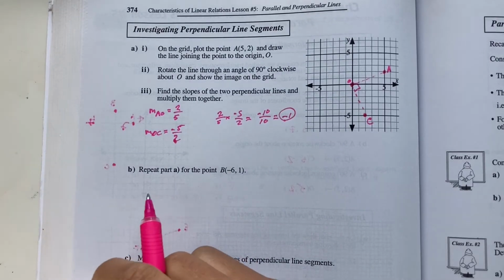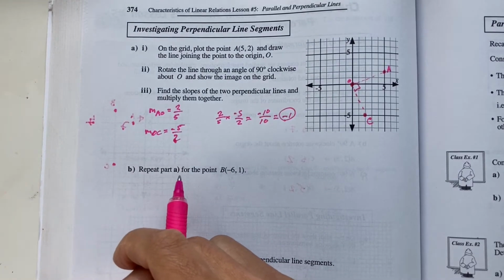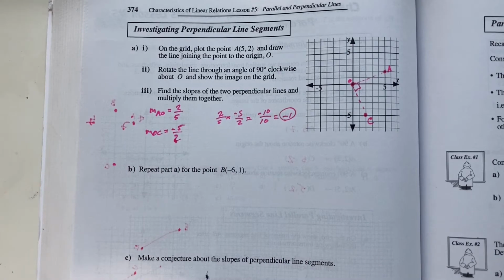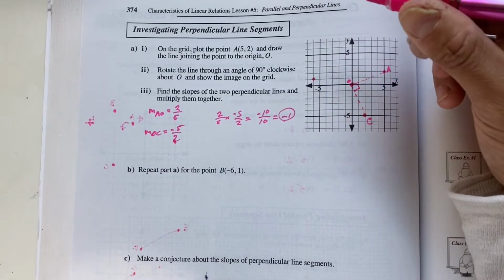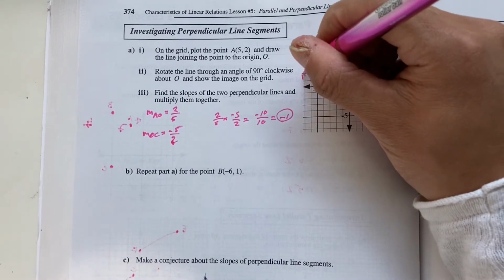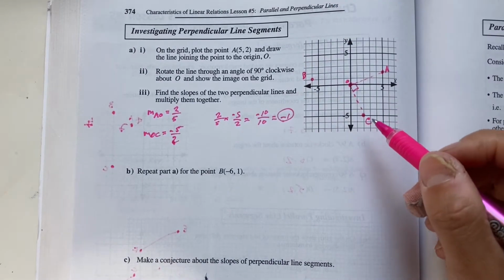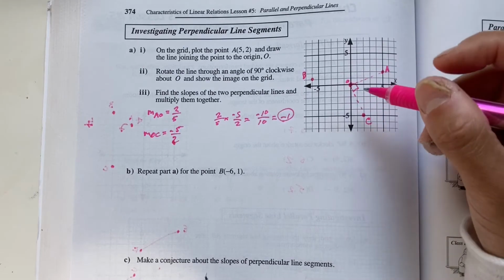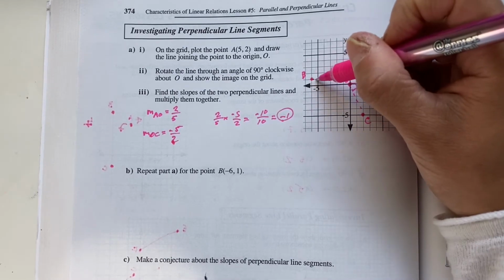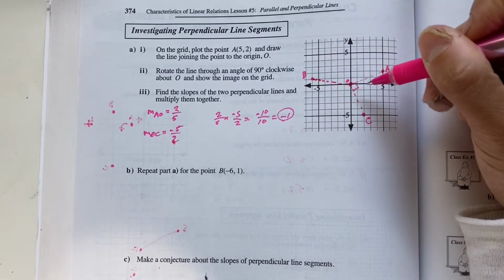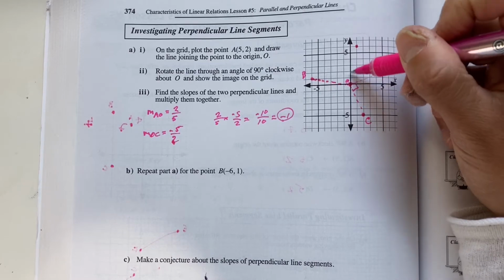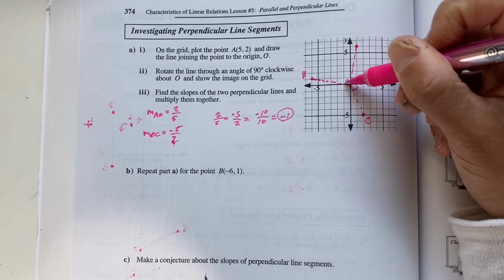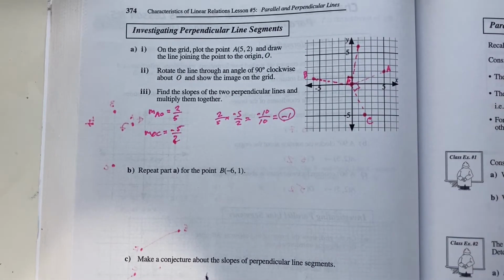Now, what we want to do is repeat this part A for the point -6 and 1. So I'm going to plot -6 and 1 on my graph. So there's -6 and 1. And we want to call this point B. And what I want to do is rotate this around the origin. And so if this is my line here, and if I were to make a line 90 degrees with this, it's going to be at 6 and 1. And so same thing. There we go.